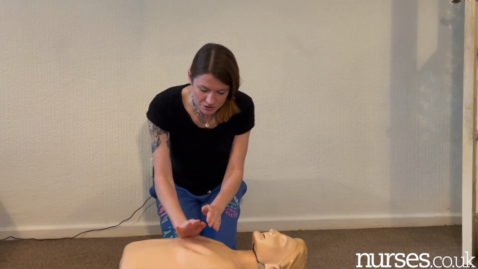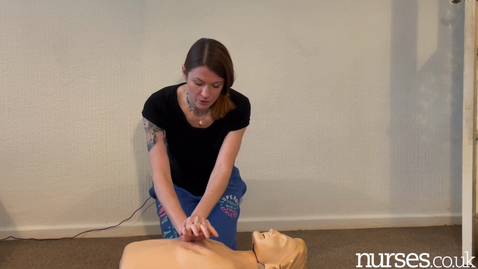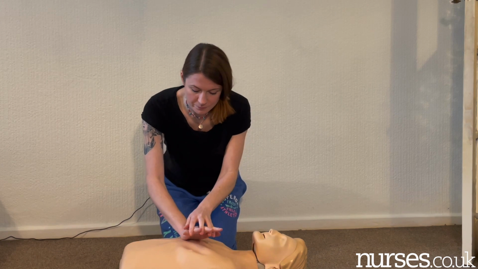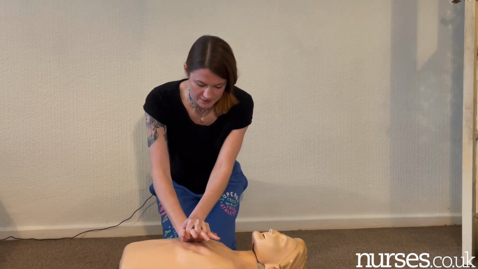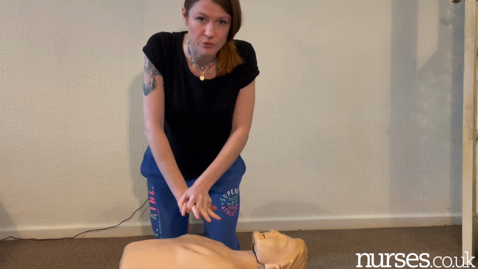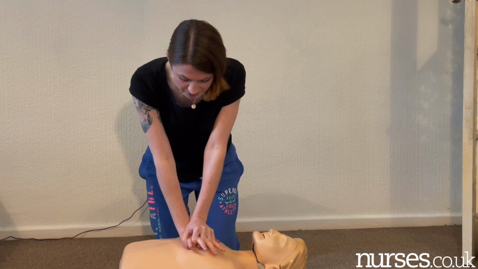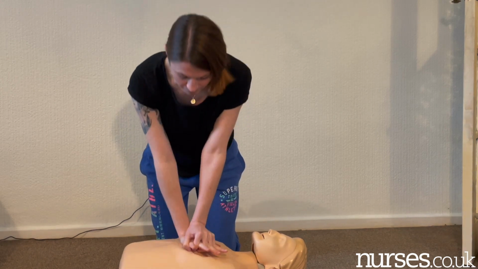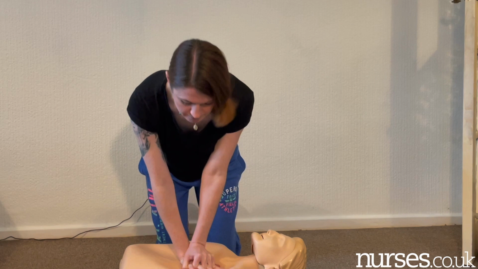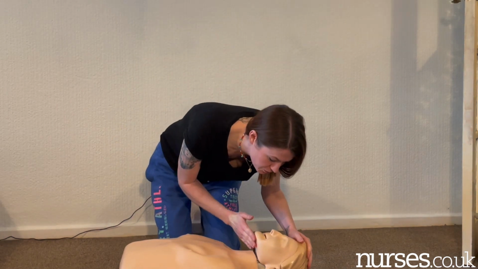Heel of your palm in the middle of the chest, somewhere between the nipple areas. Lock those fingers in. You're going to position your body over the patient so that you've got that weight behind you. You're going to lock your arms so that they're straight, and you're going to go like that. Once you've done 30, you're going to go to your rescue breaths.